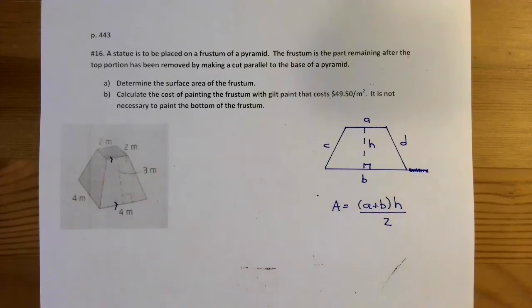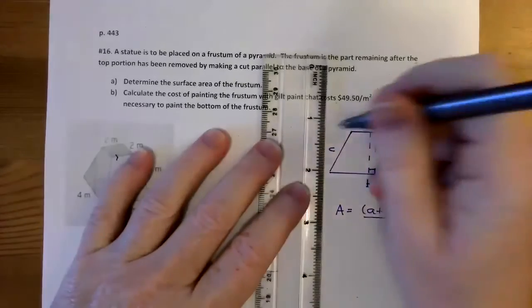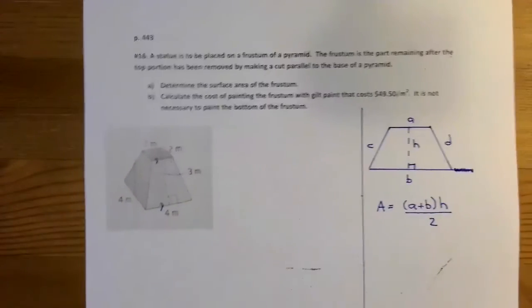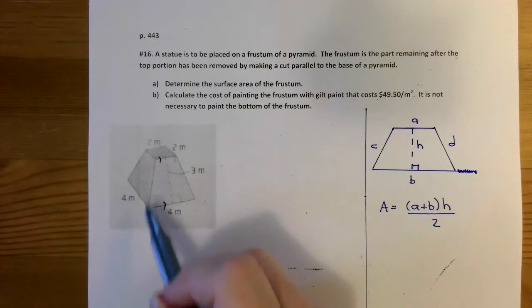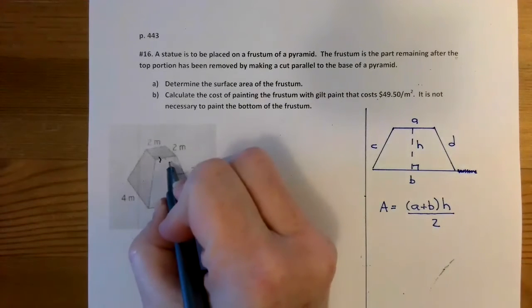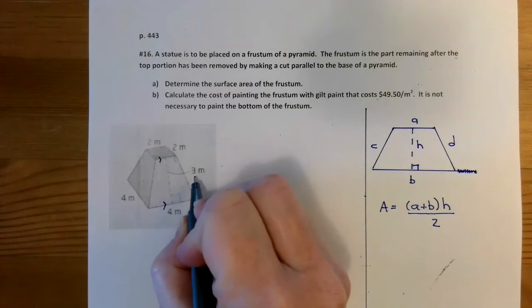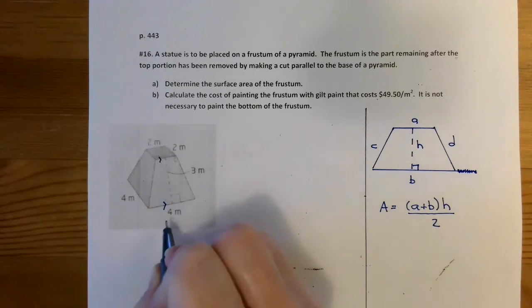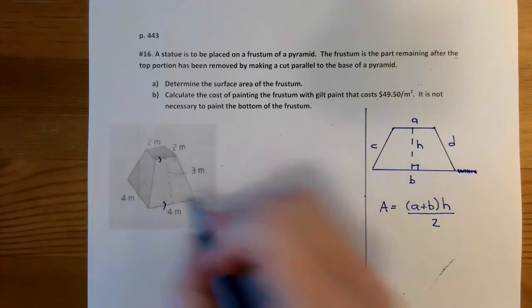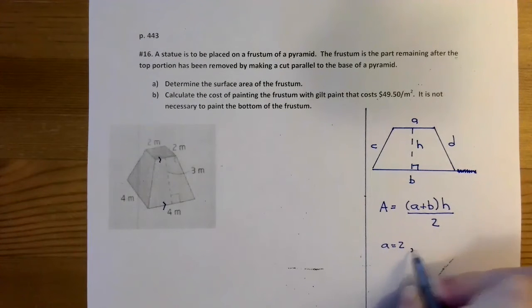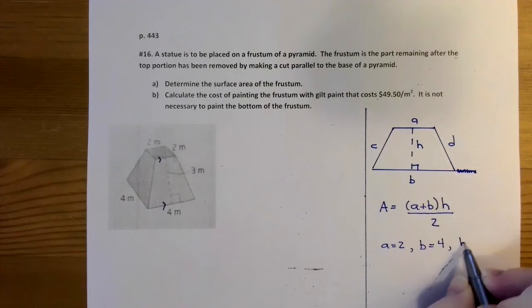So I can use that knowledge to answer the question. For these trapezoids, I know that my A is 2, my B is 4, and my height is 3.